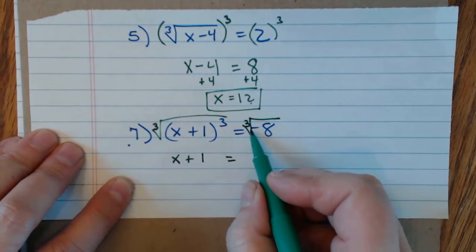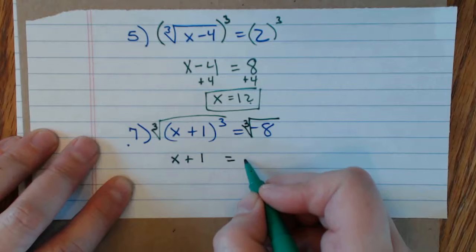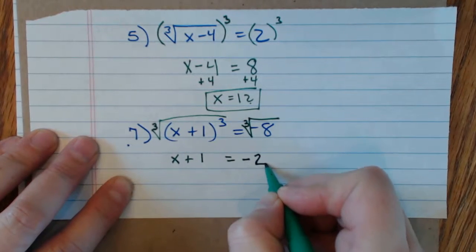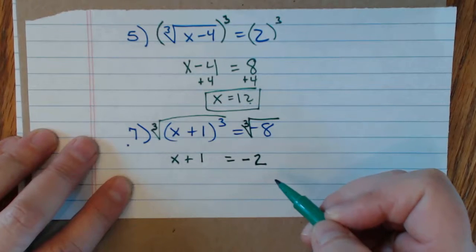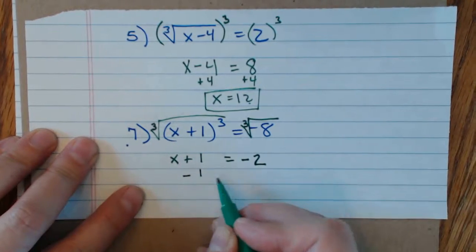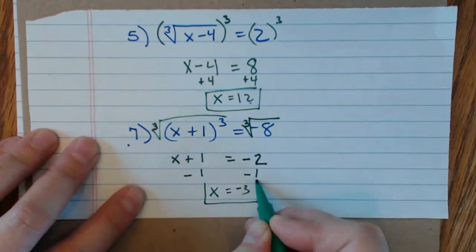And remember, when I take the cube root of a negative number, it gives me a negative number. And I could do that right on my calculator if I'd like to. Or I might just know that negative 2 times negative 2 times negative 2 is negative 8. And again, I'll do the last step to solve and get my final answer.